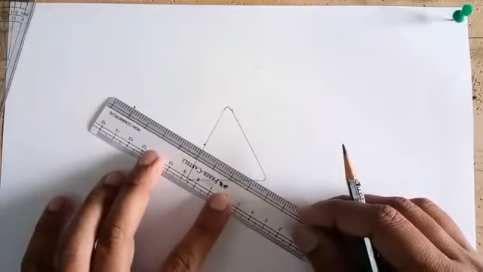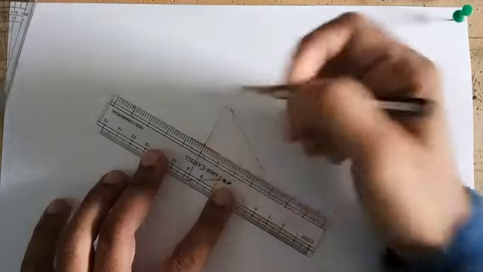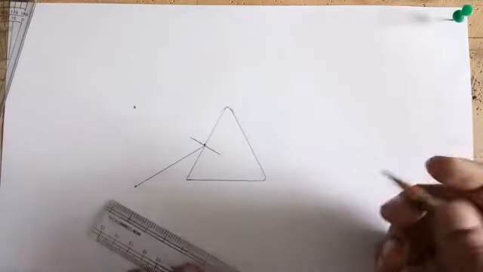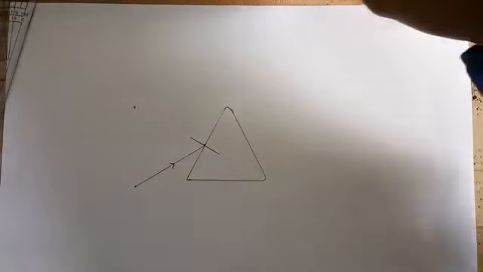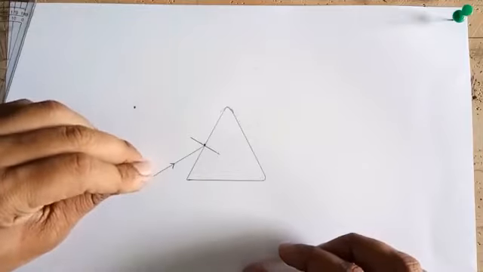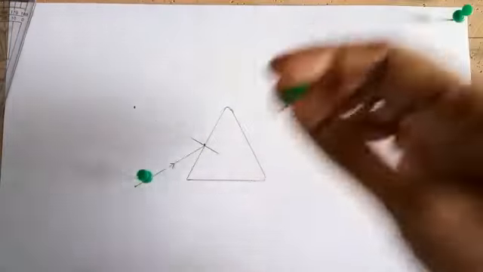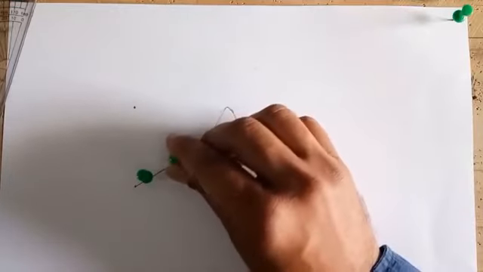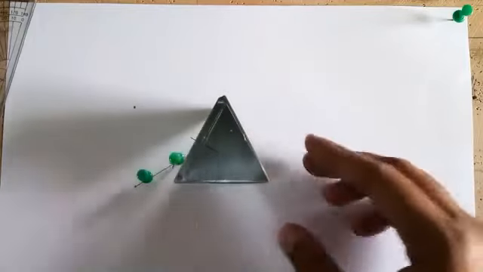Now this would be your normal, and this would be the angle of incidence, right? Okay. Now two pins you are supposed to fix over here on the incident ray. Now put the prism back over here at its marked position.